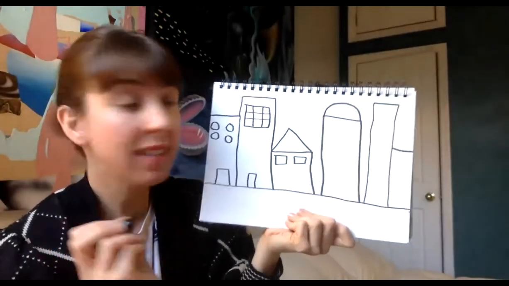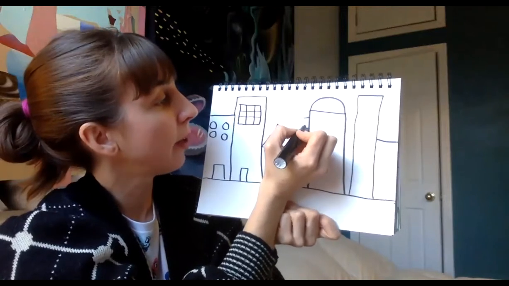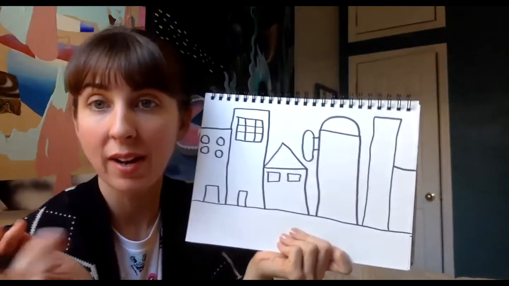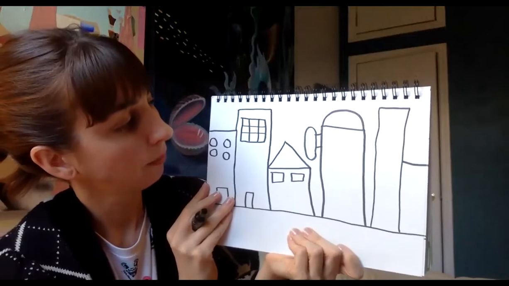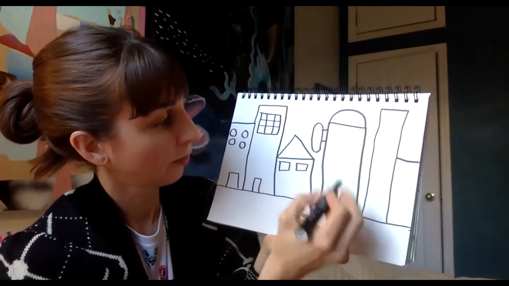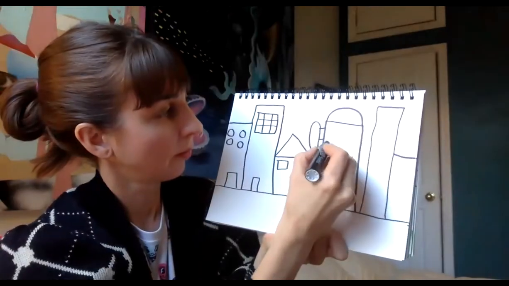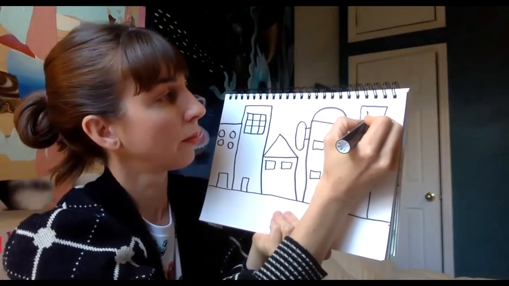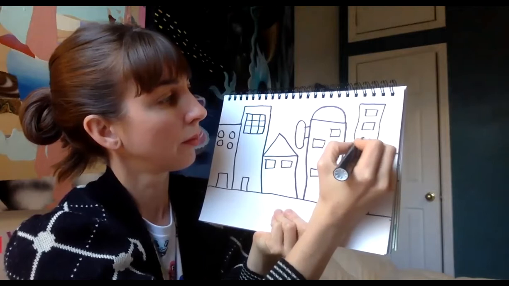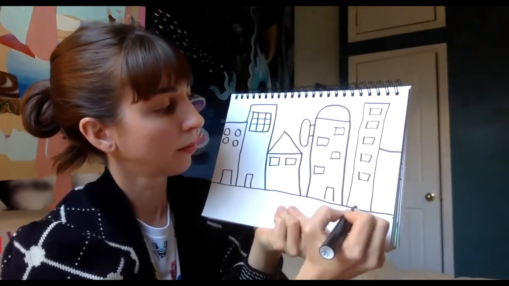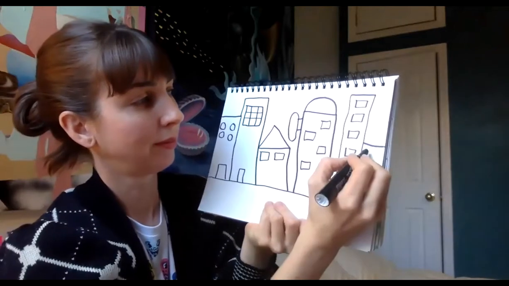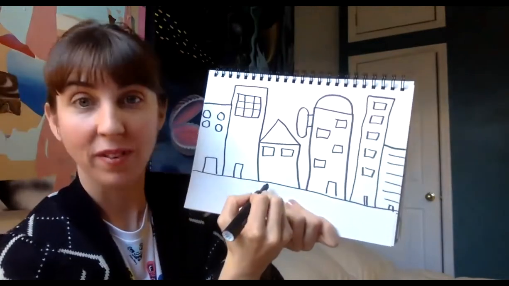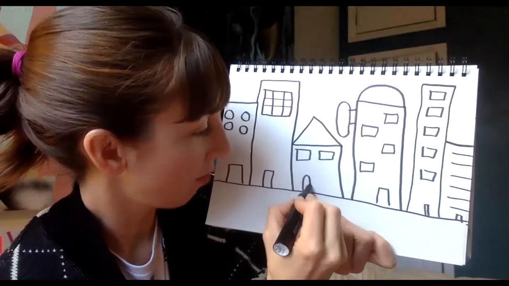You can add big signs. Sometimes buildings have signs on them, right? Think about what it looks like when you take a walk outside or when you go to the city. A little tiny door. Ooh, I forgot a door for this one. Oh, it's going to be a little curved door.